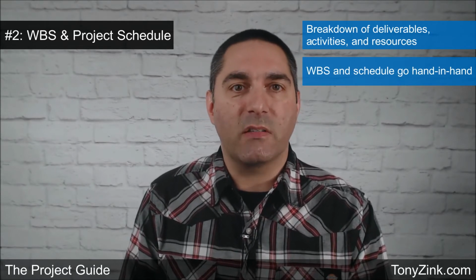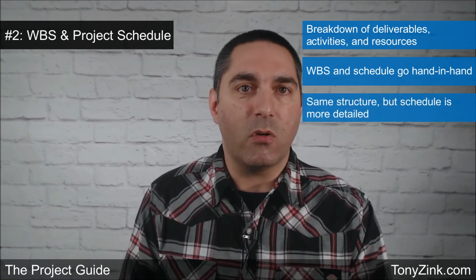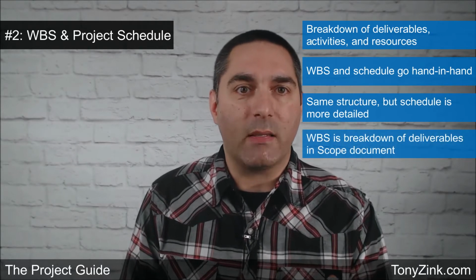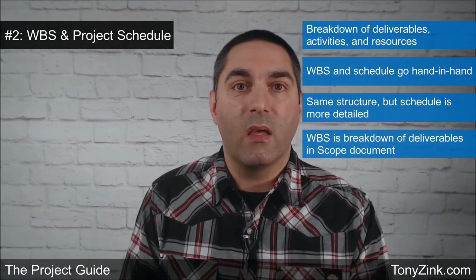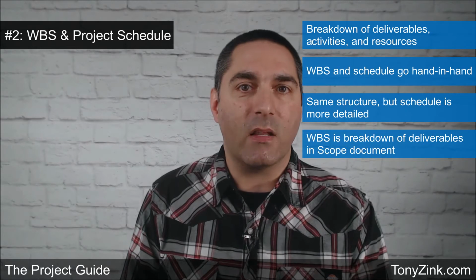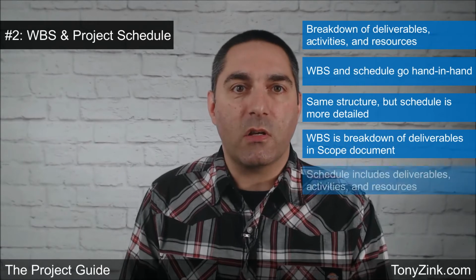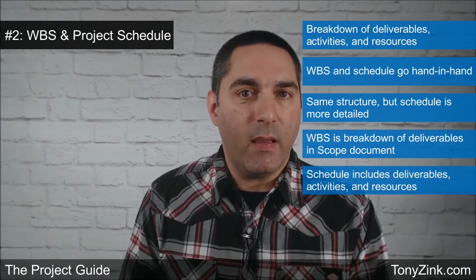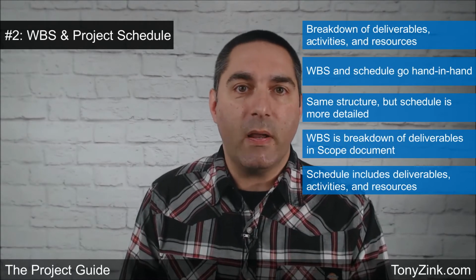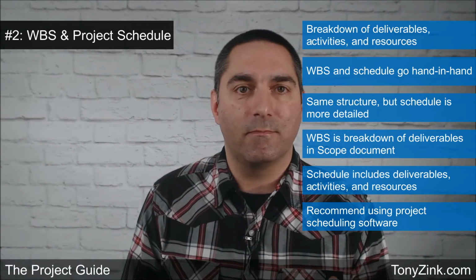The WBS and the project schedule should have the same general structure, but the project schedule is much more detailed than the WBS. The WBS is a hierarchical breakdown of the deliverables described in the scope document. So if the scope document is created properly, then you should be able to take the high-level deliverables from that document as a starting point for the WBS, which breaks them down further. The project schedule should include deliverables breakdown from the WBS, as well as the scheduled activities and resources required to produce them. You can create a WBS and a project schedule in a spreadsheet, but I highly recommend that you use project scheduling software to create and manage these things.